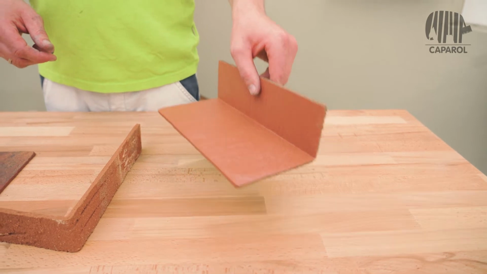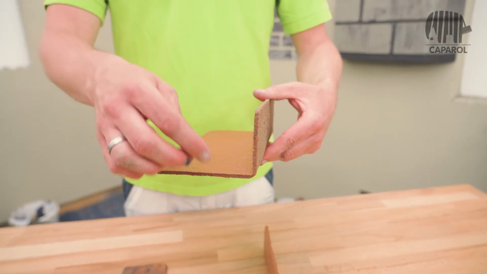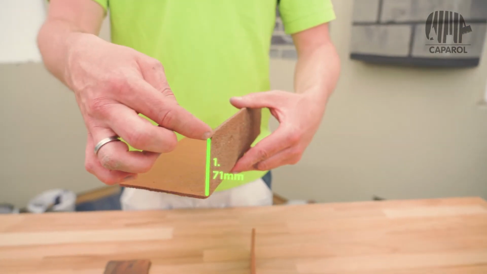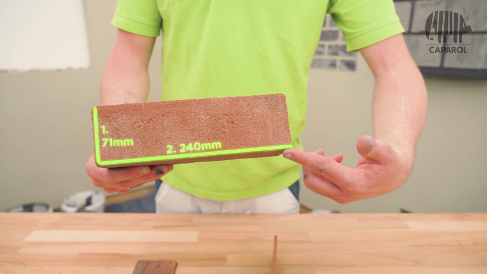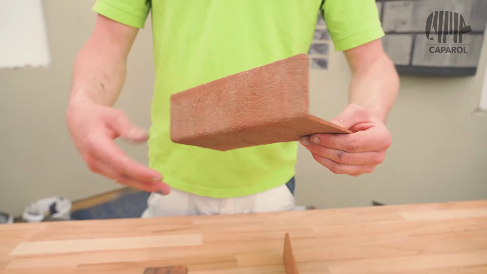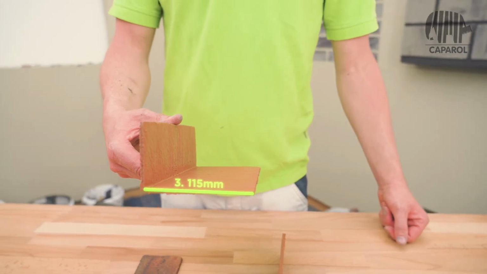For our last Formsturz waagerecht, we have also three lengths. Length 1 is 71 mm, length 2 is 240 mm, and length 3 is 115 mm.